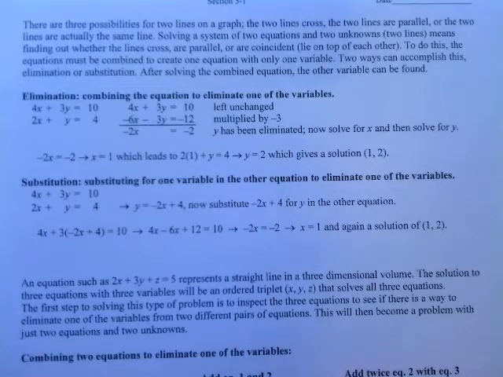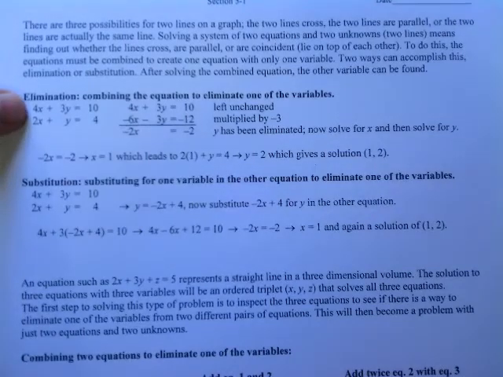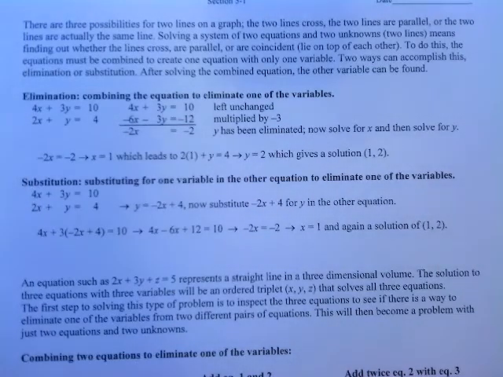And if we were to plug the solution into either equation, we would find out that it would be a solution for both. So for instance, up here, 4 and then 3 times 2, 6, that would give us 10. And in the second one, we would have, let's see, 2 times 1, that's 2. And that would give us an answer there as well. So that's the idea behind that.